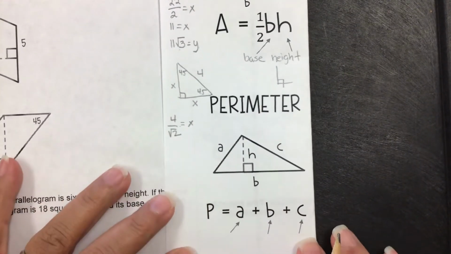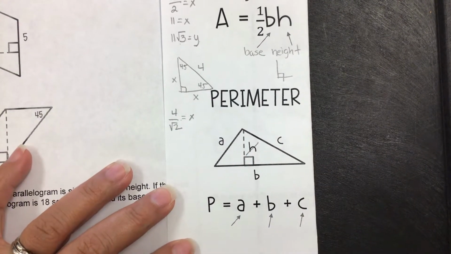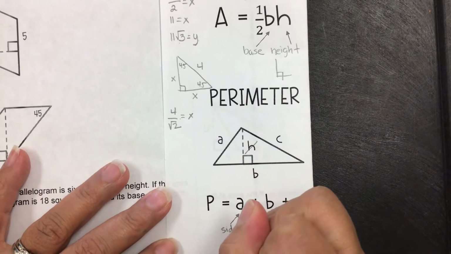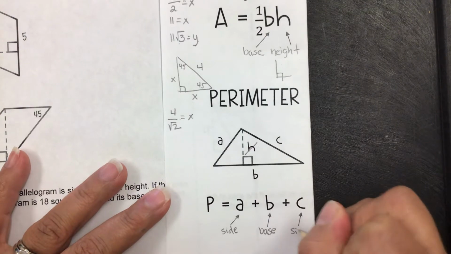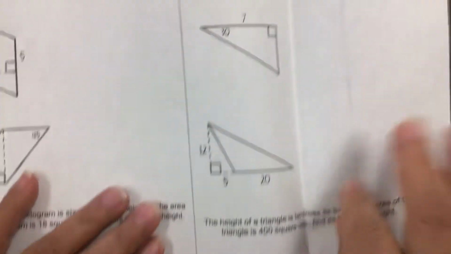The perimeter is adding all the sides together. Please don't use the height, which is a value usually inside. So we have a side plus the base, which is just another side, and then the side. So I'll add all 3 sides together. Let's take a look inside.